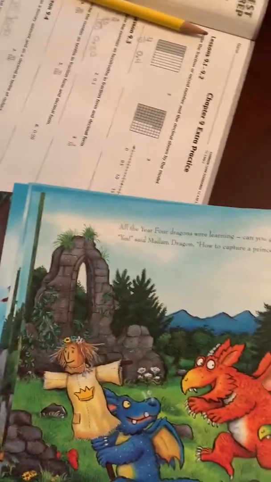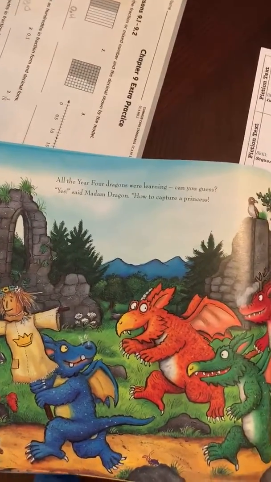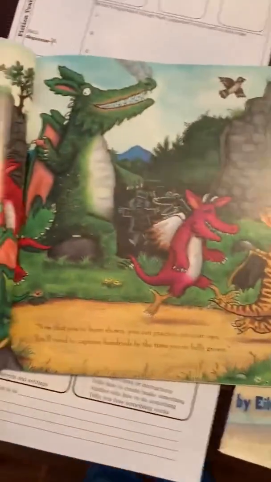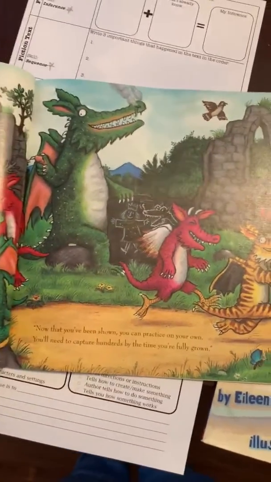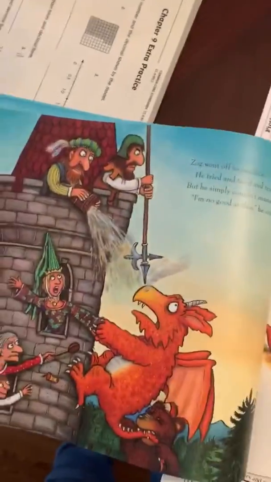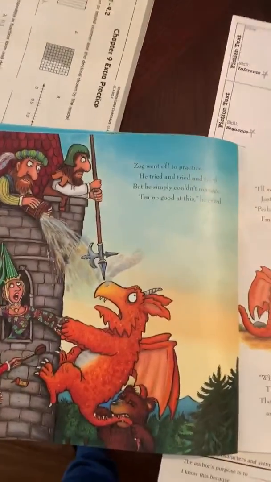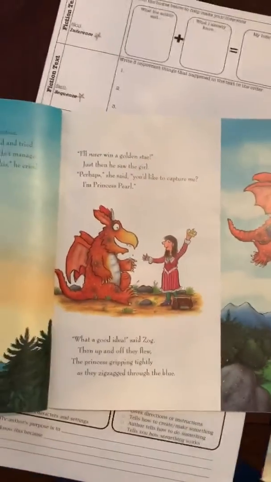All the year 4 dragons were learning. Can you guess? "Yes," said Madam Dragon, "how to capture a princess. Now that you've been shown you can practice on your own, you'll need to capture hundreds by the time you're fully grown." Zog went off to practice. He tried and tried and tried, but he simply couldn't manage. "I'm no good at this," he cried. "I'll never win a golden star."